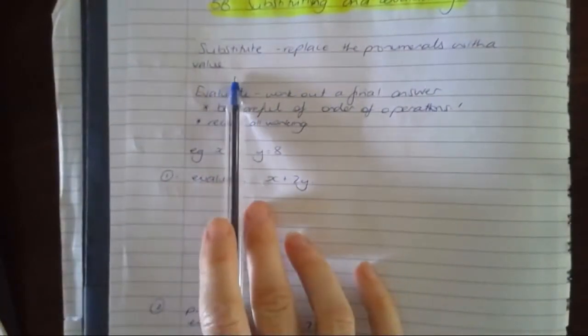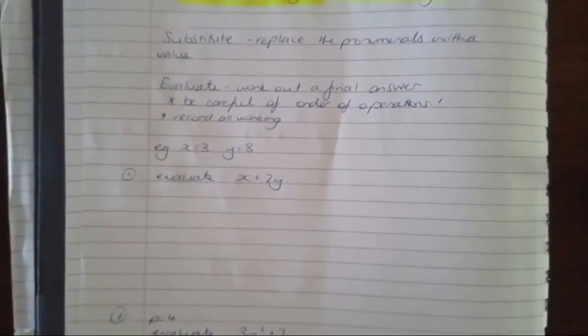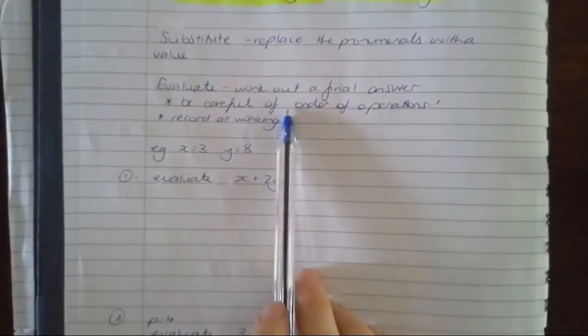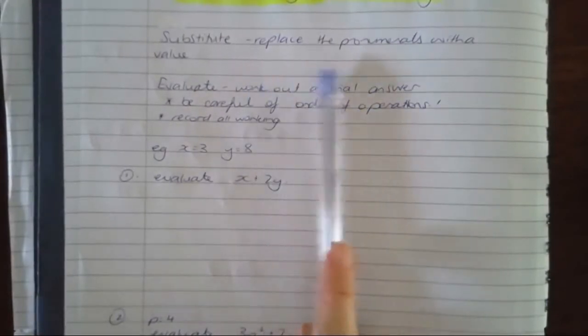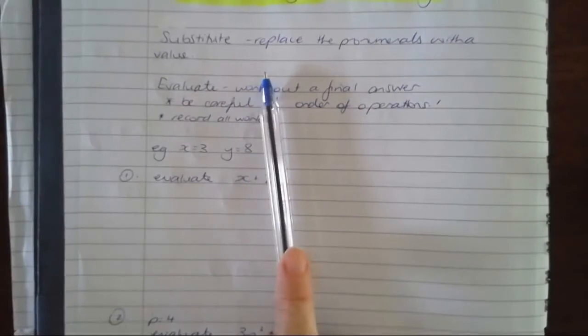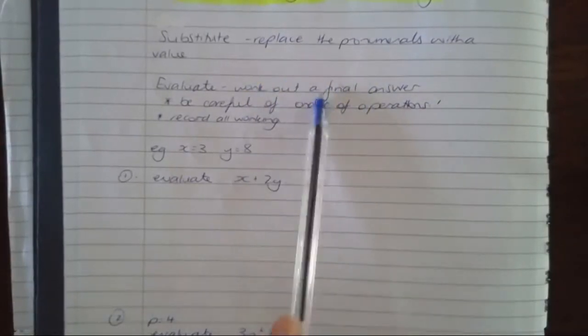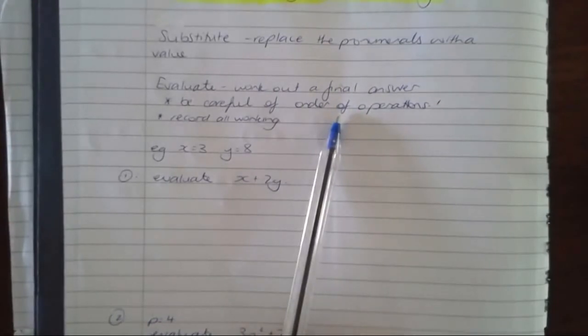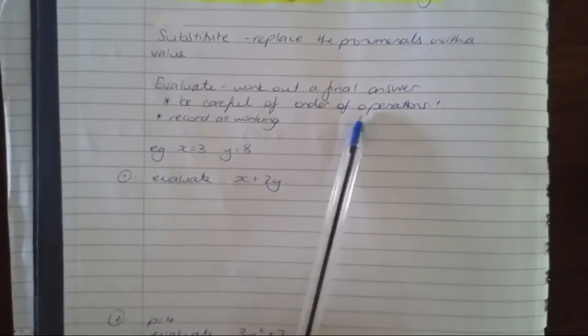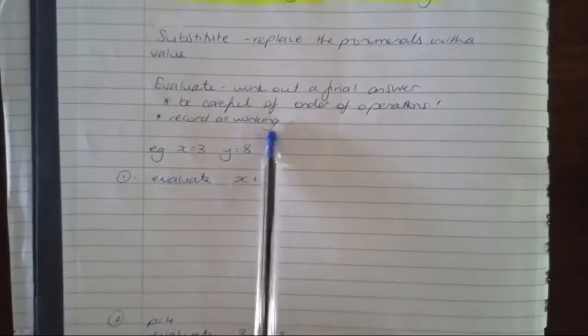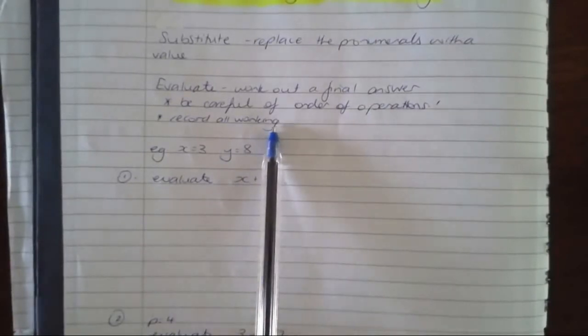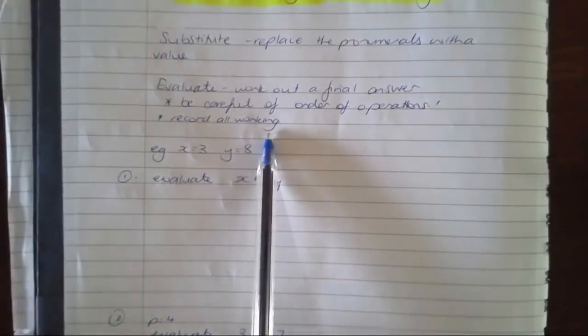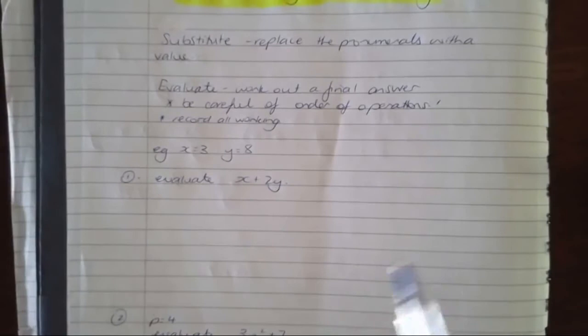So I just explained what substitute means. The next thing to discuss is evaluate, so to work out a final answer to an expression. Once you've replaced the pronumerals with numbers, and you just have an expression with just numbers in it, it's really a case of working out your final answer. You also need to be really careful about order of operations, which is why we did that exercise first, and record all your working. You guys have been really good at that, so don't get lazy and skip steps, because that will lead to errors down the track. Okay, so let's do some examples.